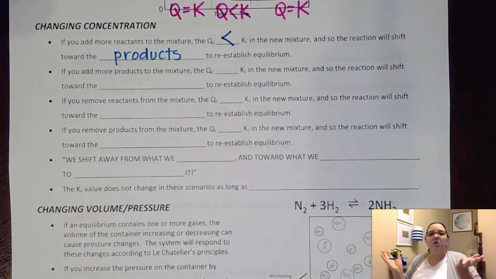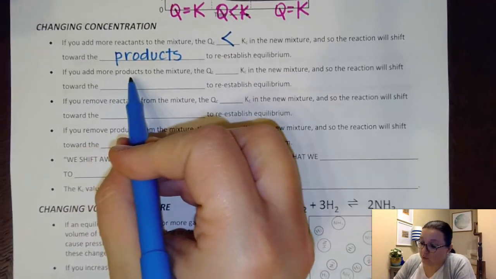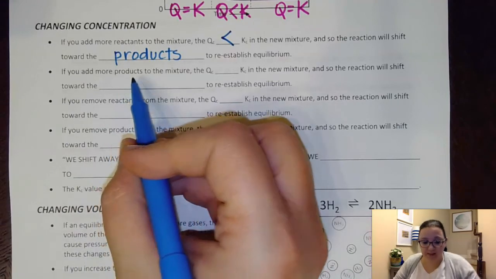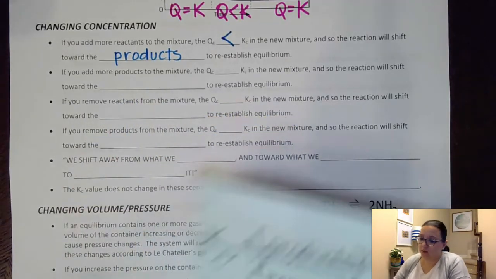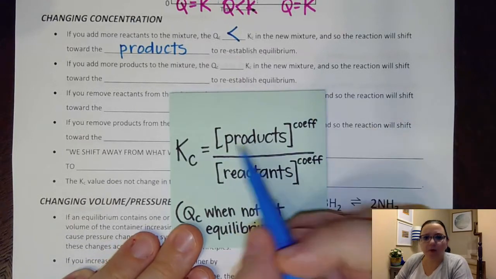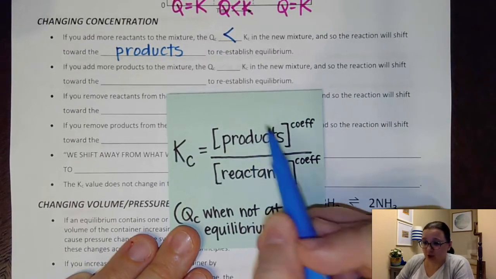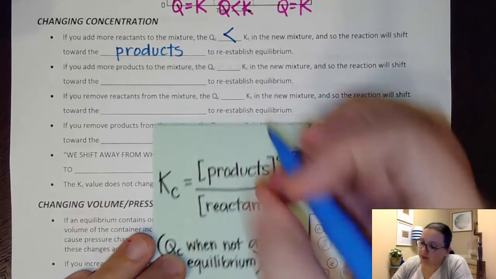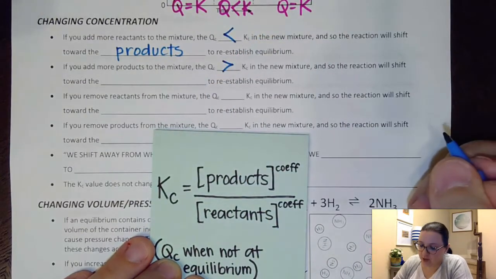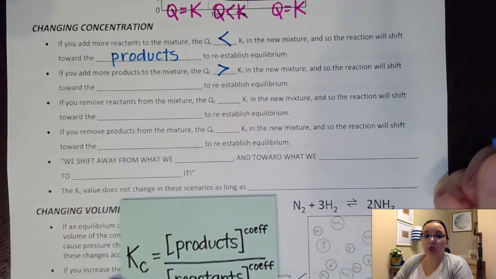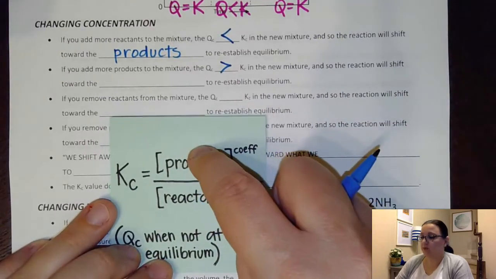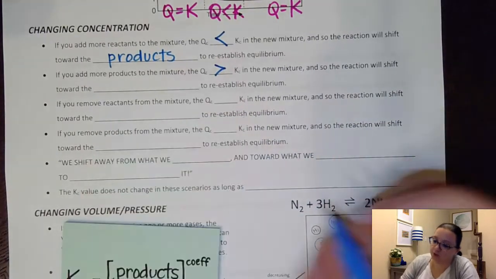So again, I get us off of the balance, and I have to shift things around to get that balance back. On the flip side, if you add more products to the mixture, if I think about my equation, now the numerator is too big, and so my Q ends up bigger than my K value. And so in order to get Q back down, I'm going to need to take some of those products and shift them over to the reactants.